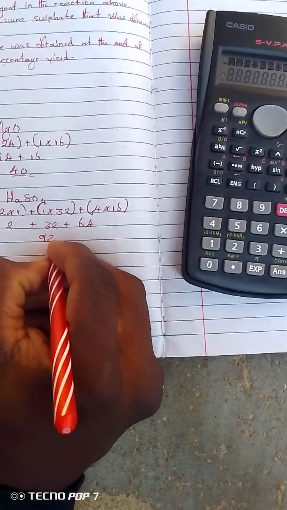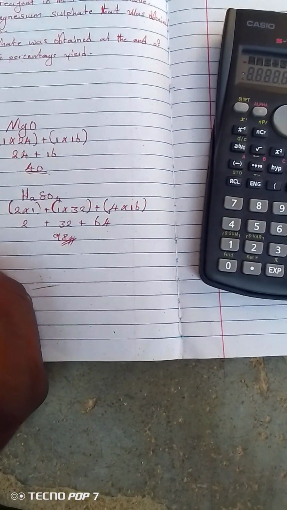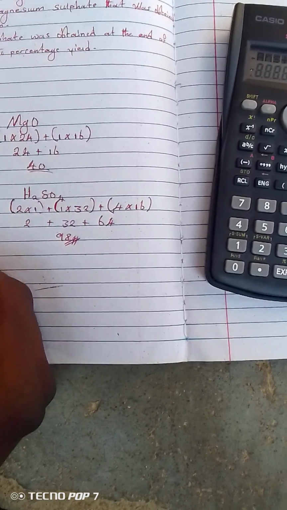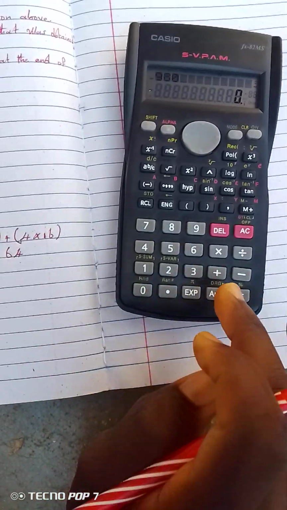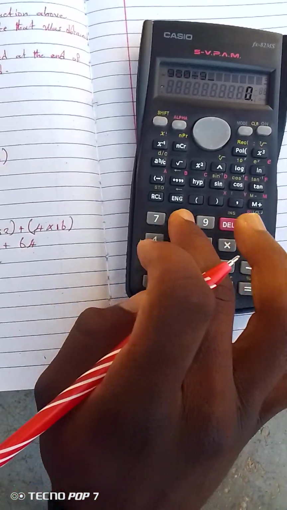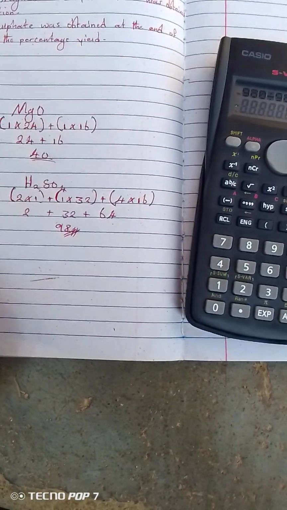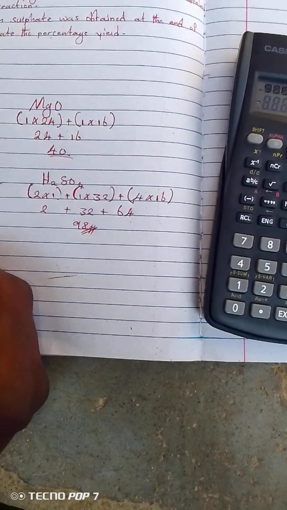So we write our 98 like that. So we divide the 980 by that relative molecular mass, 98, giving us 10. So the number of moles of sulfuric acid is equal to 10 moles.